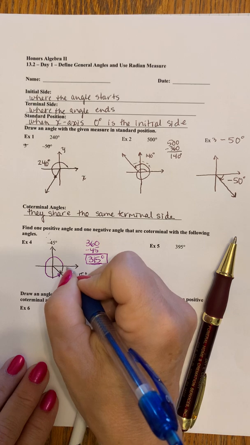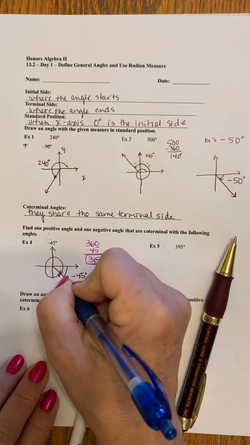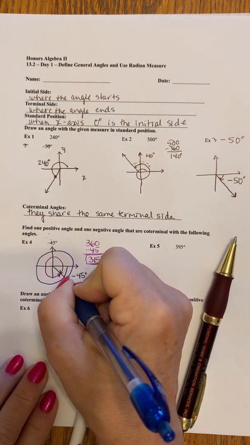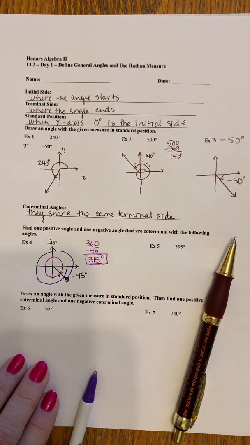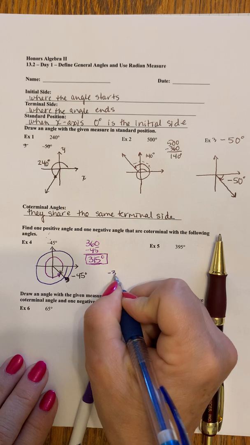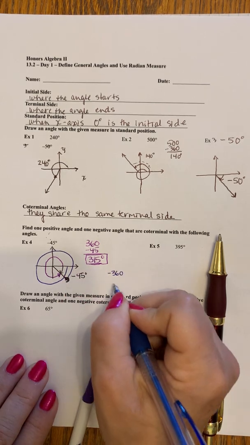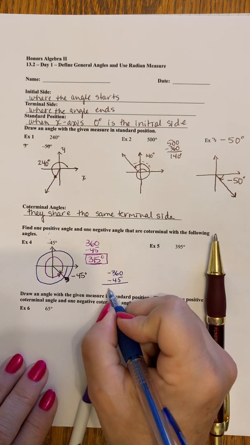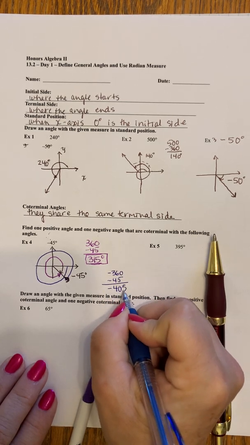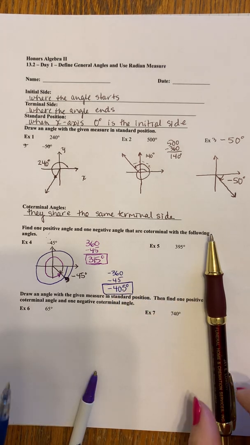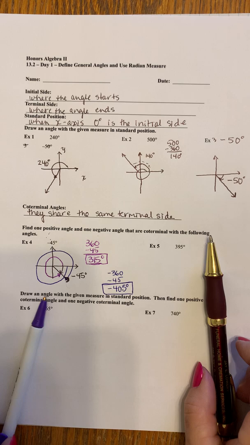Another negative one would be to go all the way around again and then hit it. So the negative one is going to be negative 360, and then we come another negative 45 around, and that is going to be negative 405 degrees. So there's the negative one. I tried to use two different pen colors, but there isn't that much of a difference, I guess.